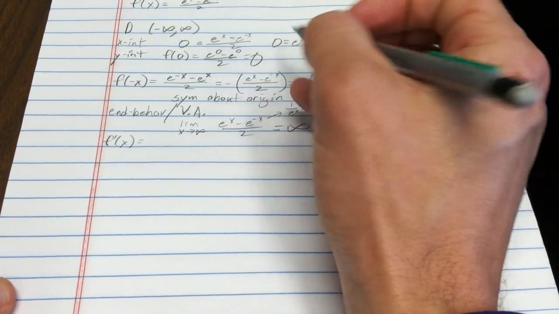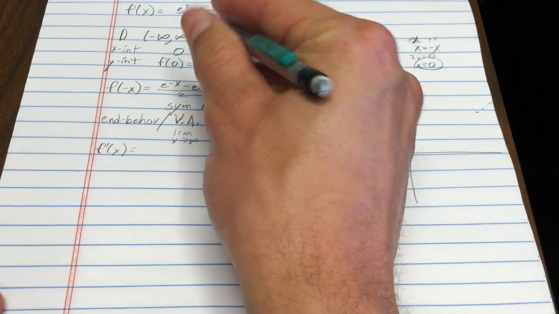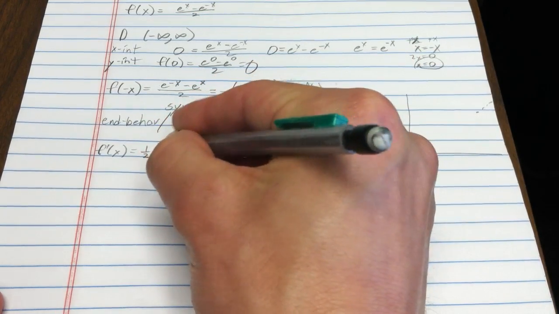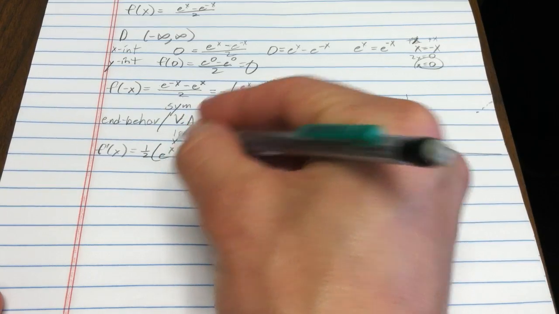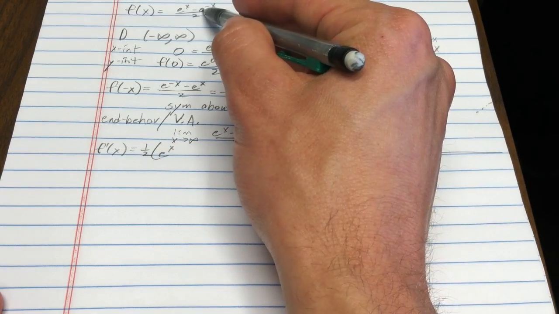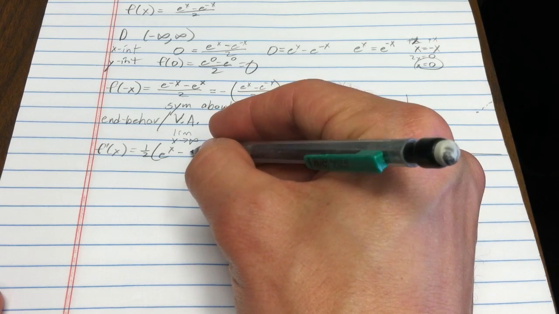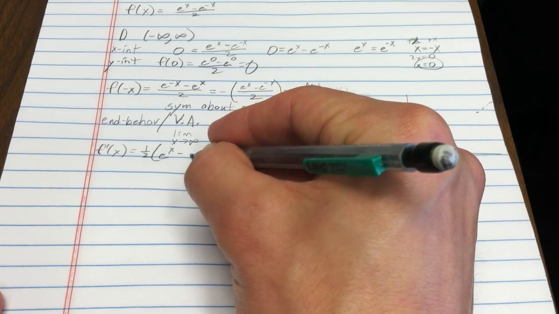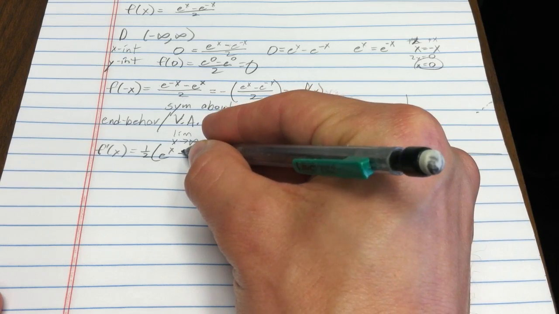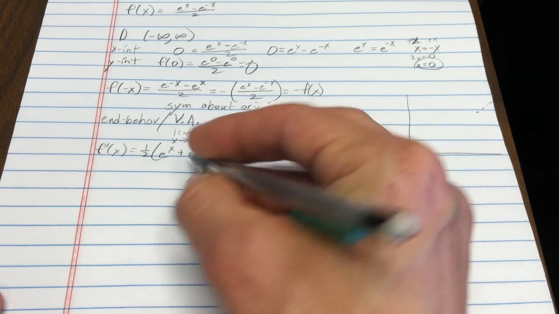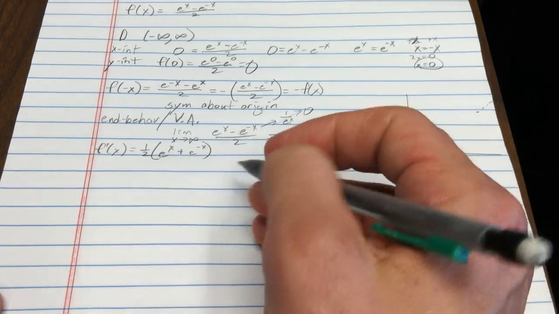I'll go ahead and pull out my 1/2 here, just so you can see that's 1/2. The derivative of e^x is e^x. The derivative of e^(-x), by the chain rule, is e^(-x) times the derivative of negative x, which is -1. So I have now 1/2 times (e^x plus e^(-x)).